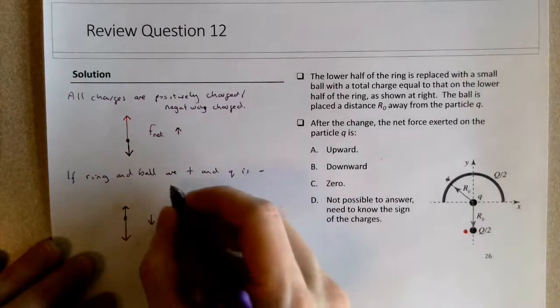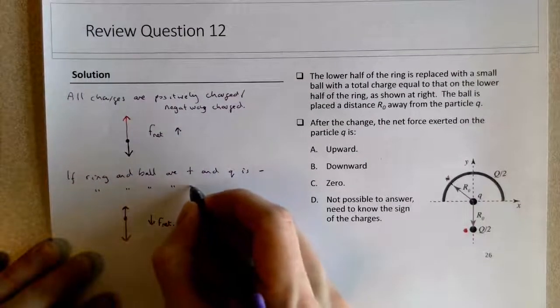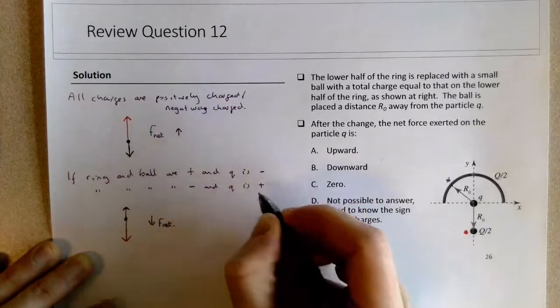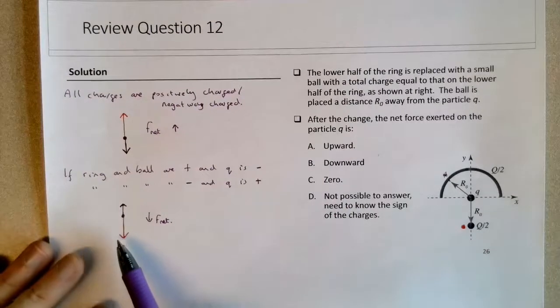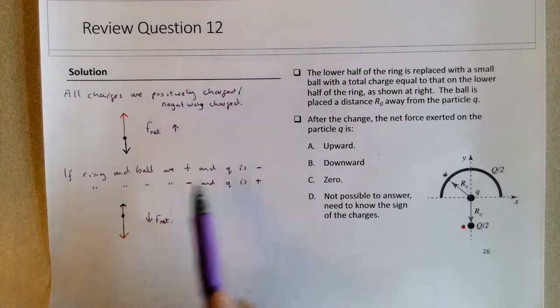Yes, if the ring and the ball are negative and q is positive, you'll still get a net attraction downward to the ball and a net attraction upward to the ring, if you just swap the signs.